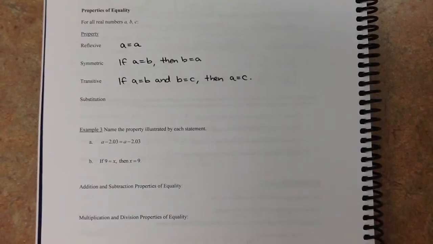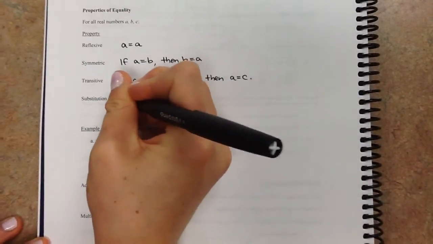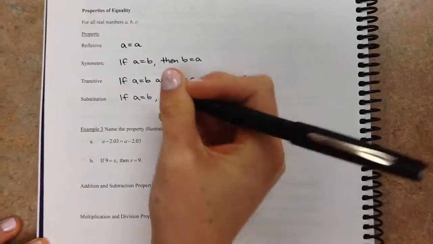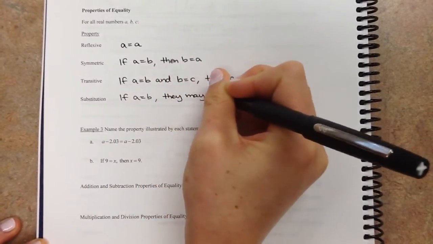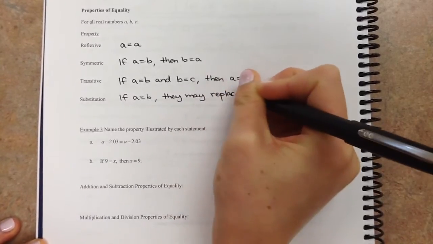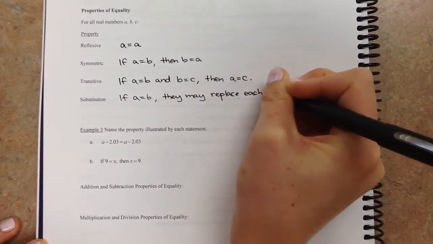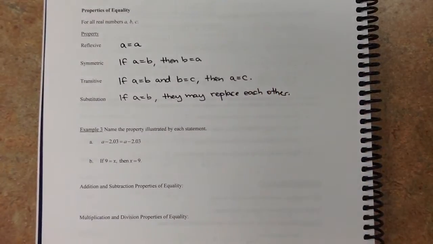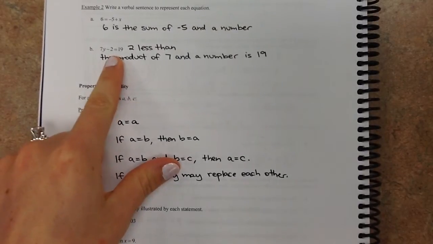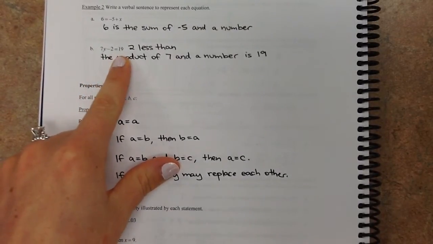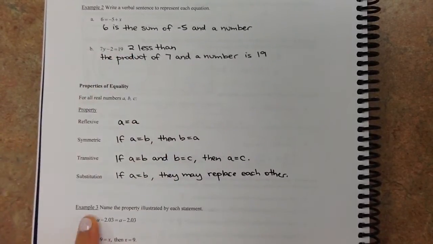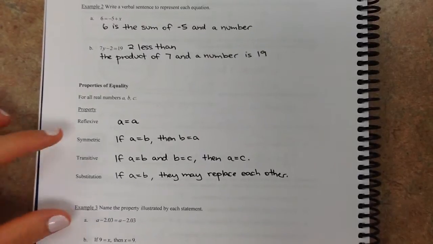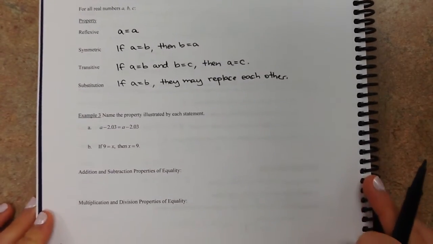And then substitution works like this. If A is equal to B, they may replace each other. And so substitution will come in a lot when we're trying to solve systems of equations later on in the year. So basically, again, let's go back to this example. Say we knew that 7y minus 2 was equal to 19. If you ever saw 7y minus 2, you could replace it or substitute it with a 19. Okay, so just some very quick properties. Now we're going to use those to solve some equations.